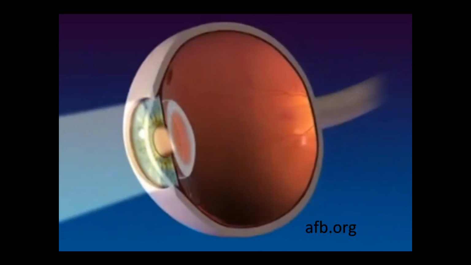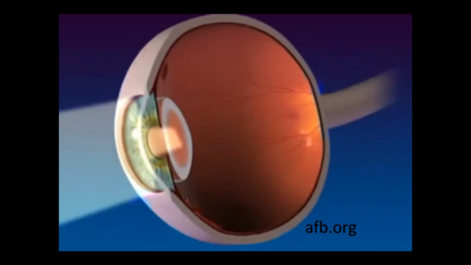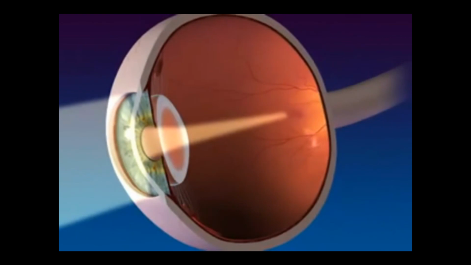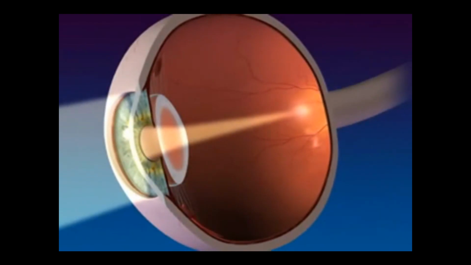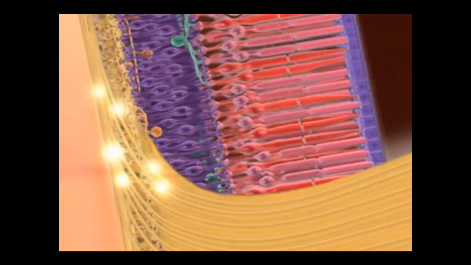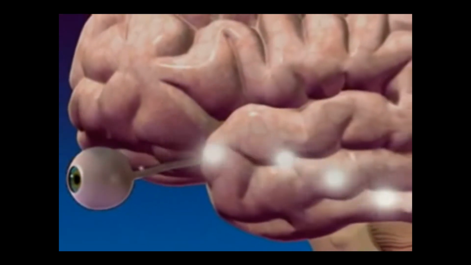To wrap things up, light rays enter the eye through the cornea, pupil, and lens, where the light rays are bent or refracted to focus them on the rods and cones, which transmit the stimulus via the optic nerve to the occipital lobe of the brain for interpretation.